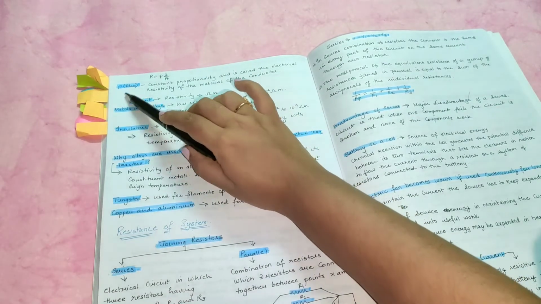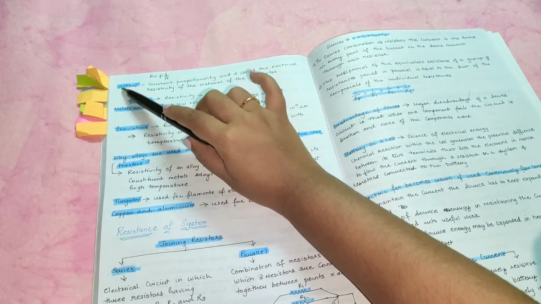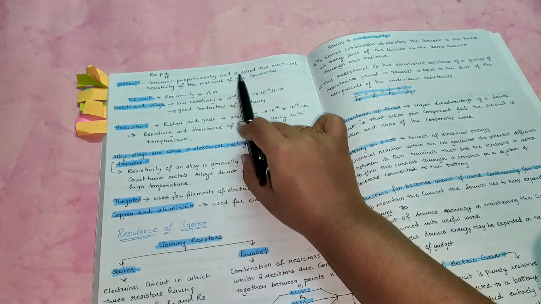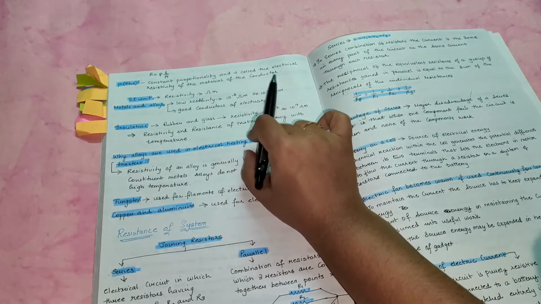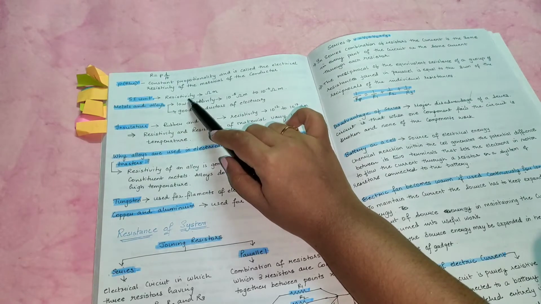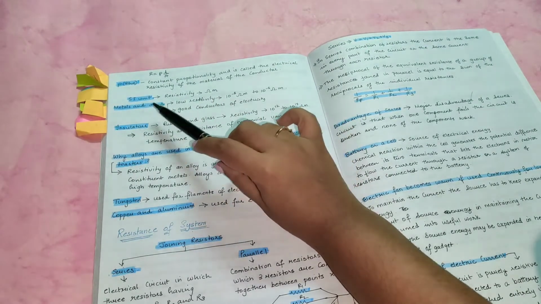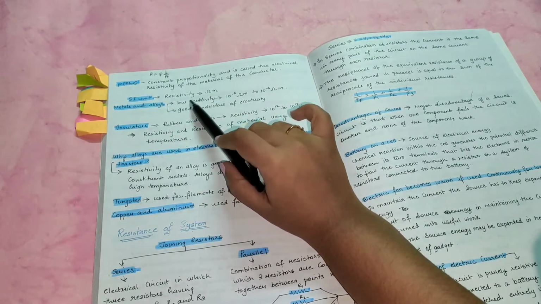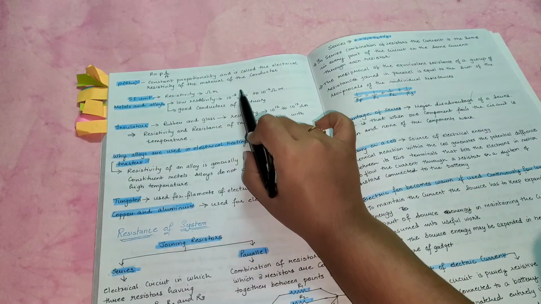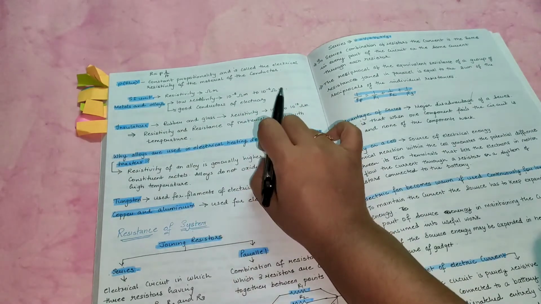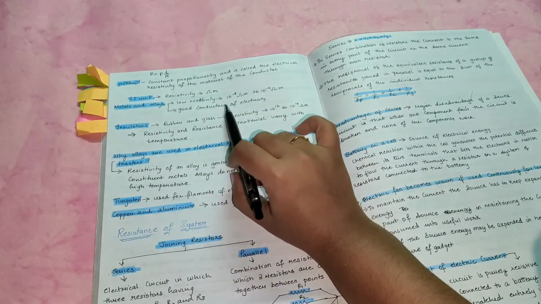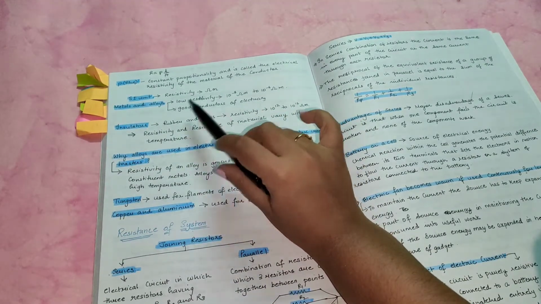Now, this is the symbol for rho, ρ. It is a constant of proportionality and is called the electrical resistivity of the material of the conductor. The SI unit of resistivity is the ohm meter, which is denoted like this. Metals and alloys are low in resistivity, 10 raised to negative 8 to 10 raised to negative 6 ohm meter, and they are good conductors of electricity.